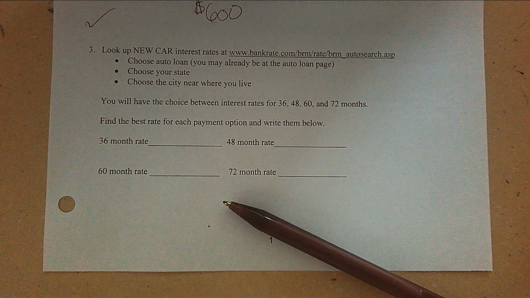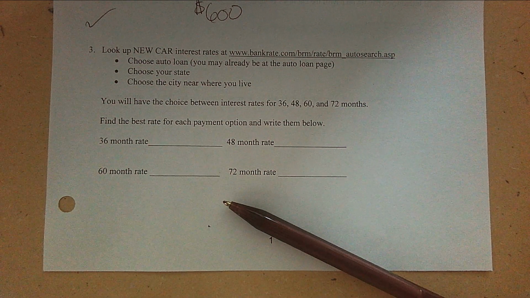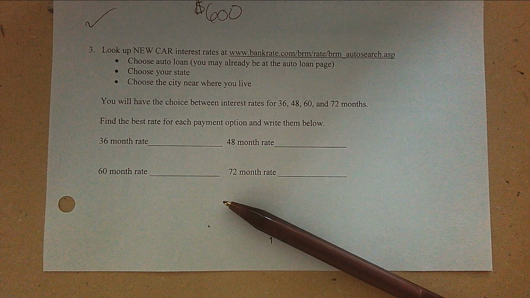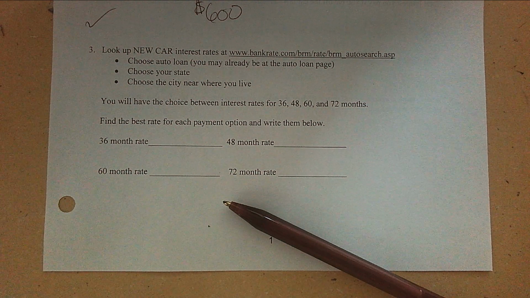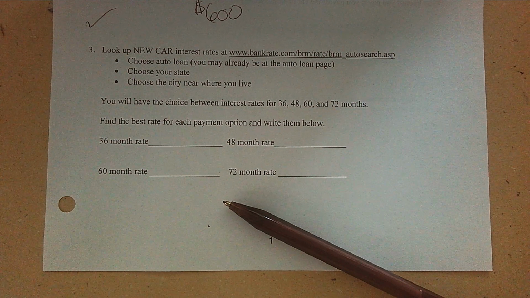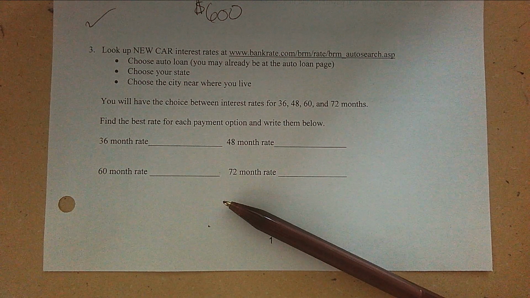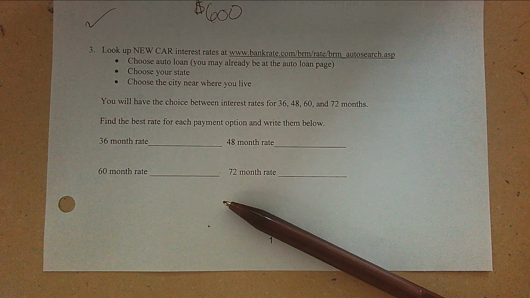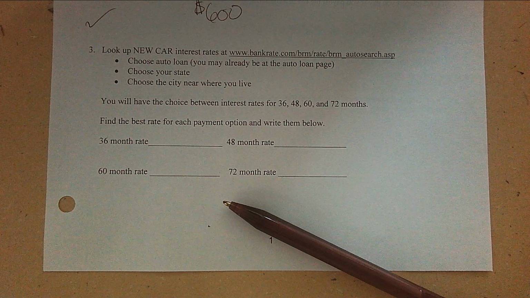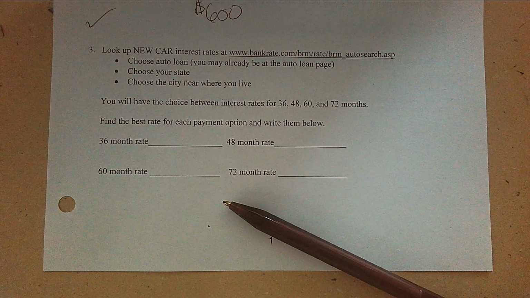Now, refinance really doesn't make as much sense for a car, but do you know what a refinance means? A refinance means you already have a loan, but you want a new loan with a lower interest rate to pay less. Or else why would you refinance? But a refinance means you already have a loan, but you want a new loan to replace it that has better numbers, right? You pay less. We don't have that. We're going to purchase. That means we don't have a loan yet. So we're going to click on purchase.